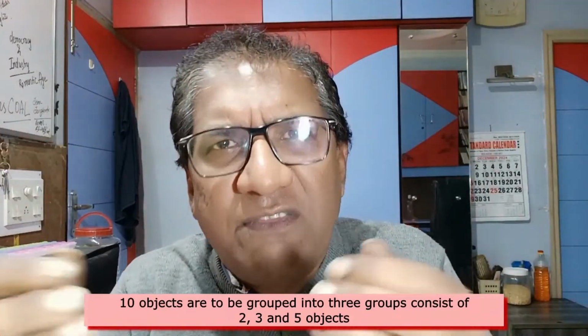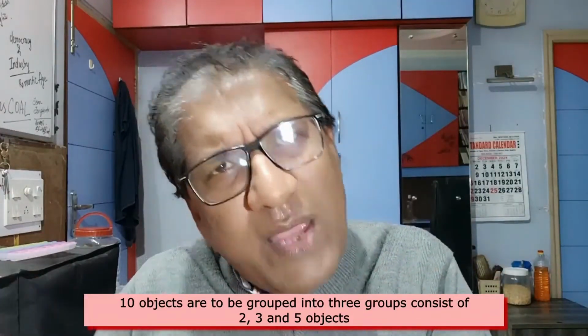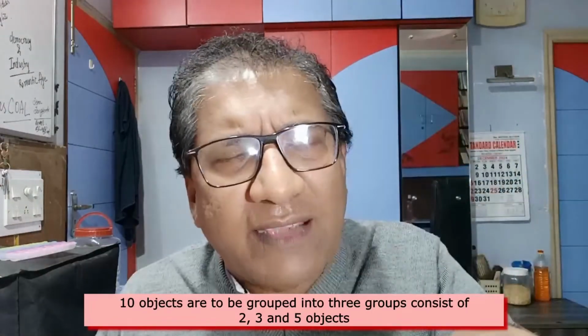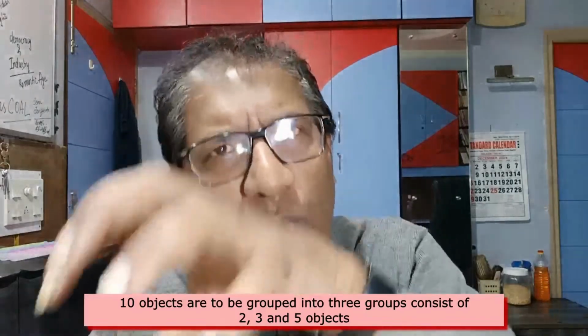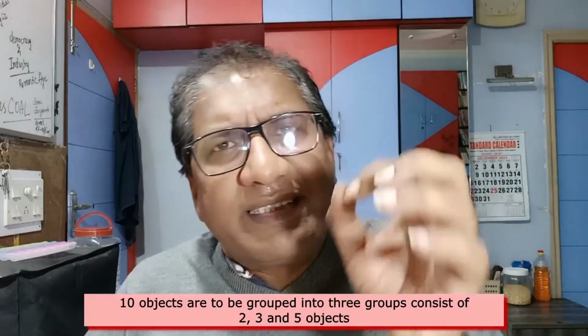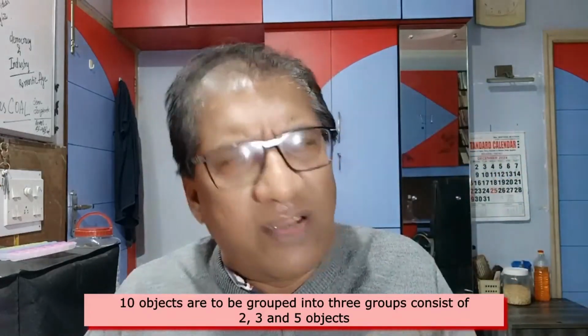That is, we are dividing these 10 objects into 3 groups, where one group will have 2 objects, another group will have 3 objects, and another group will have 5 objects. So directly you can write the answer in this way: factorial 10 divided by factorial 2 into factorial 3 into factorial 5. That's it. And if you don't want to remember this, you can start with C.